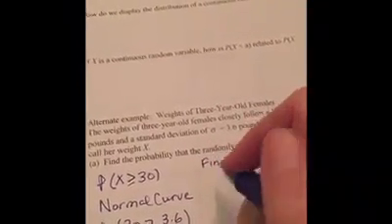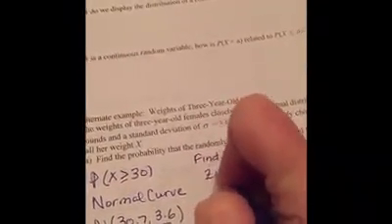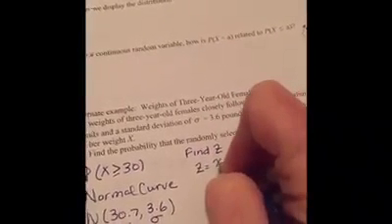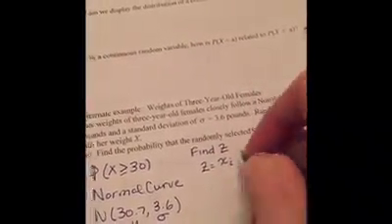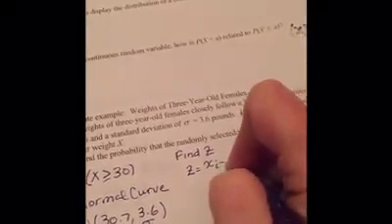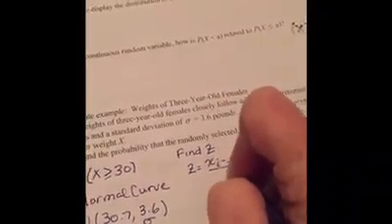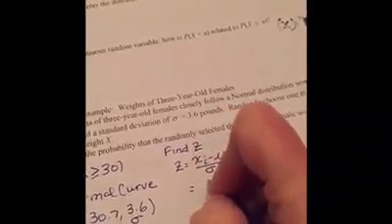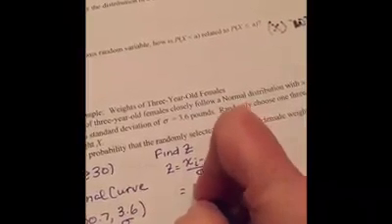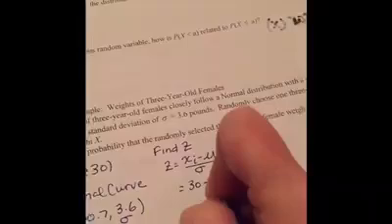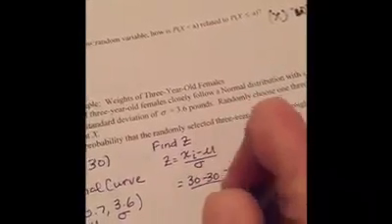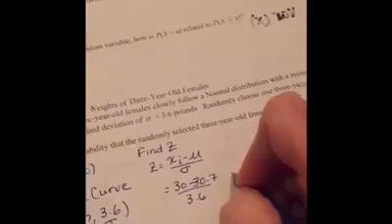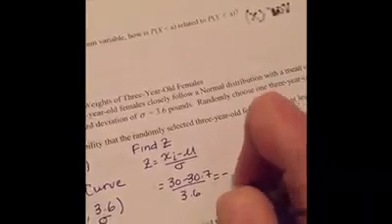We do that by calculating z equals x sub i for our first random variable minus our expected value divided by the standard deviation. We just plug in the numbers. Here we have 30 minus 30.7 divided by 3.6, and that equals negative 0.19.